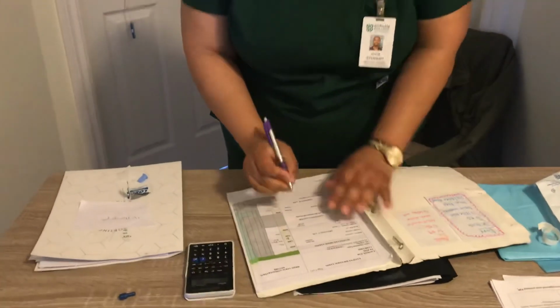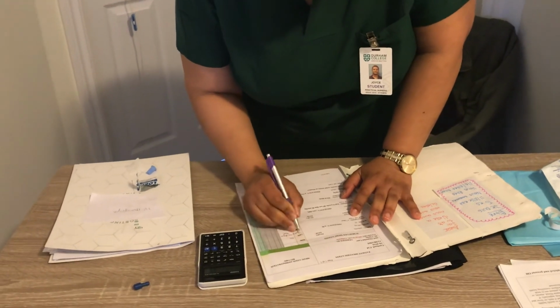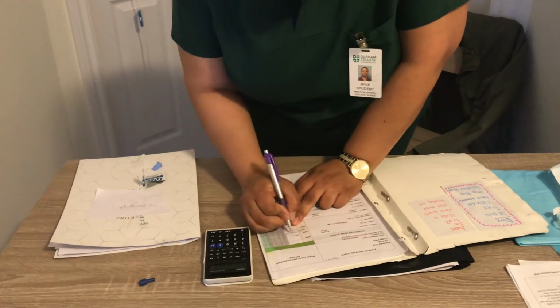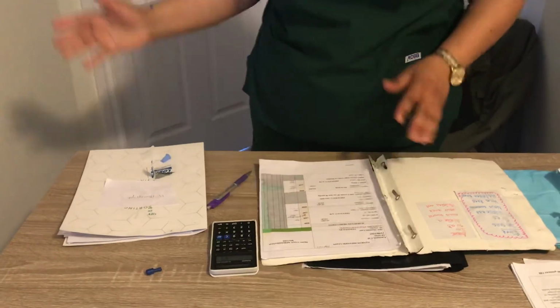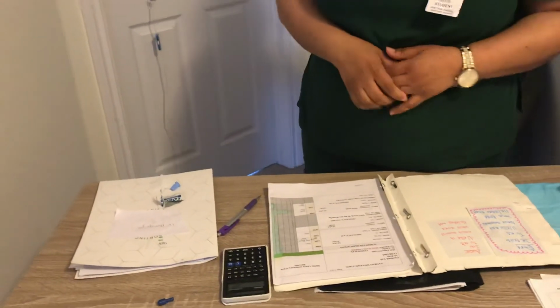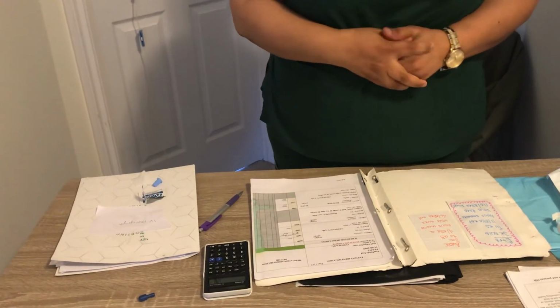I'm going to document on the MAR. I'm going to sign next to the 1400 medication time, and the site is the patient's right arm. And once I do that, I'm going to call my tester over to review my documentation and make sure everything is complete. And that's the end of my critique.